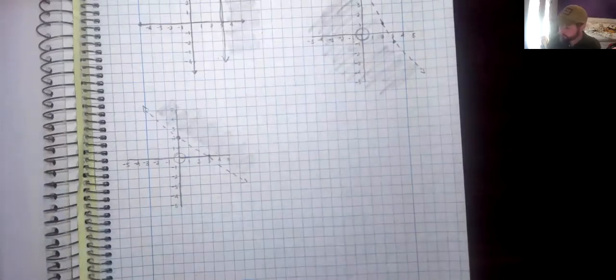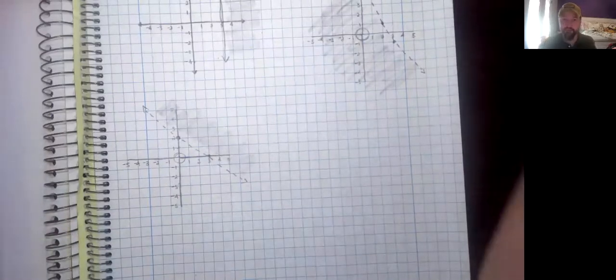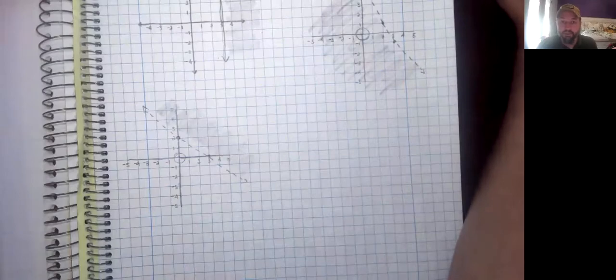All right, that was section 3.4. So hopefully that's smooth sailing for you. Let me get out of this and we will be back for 3.5.